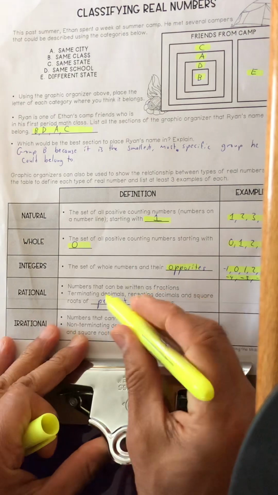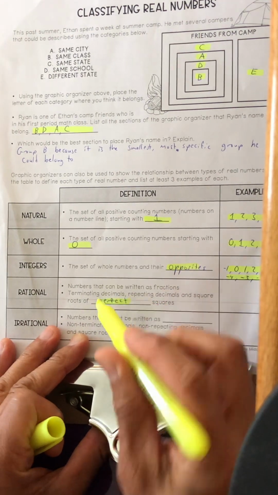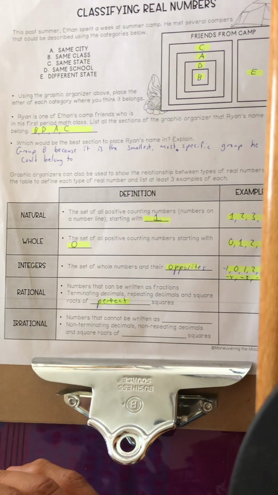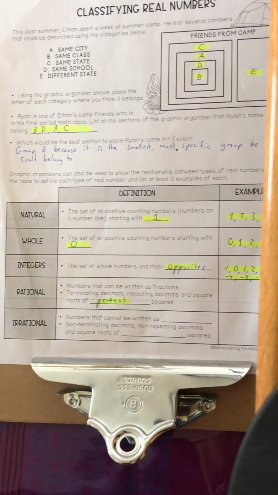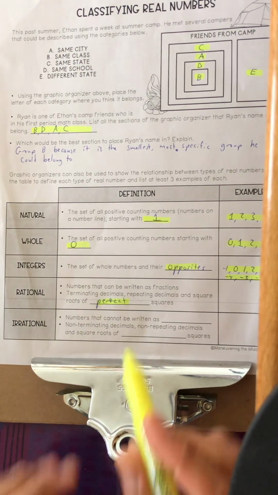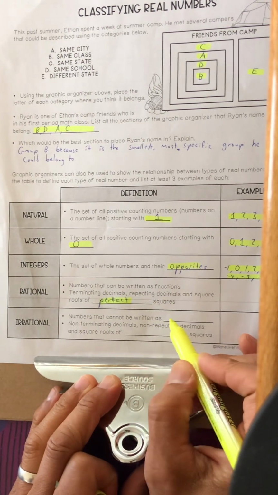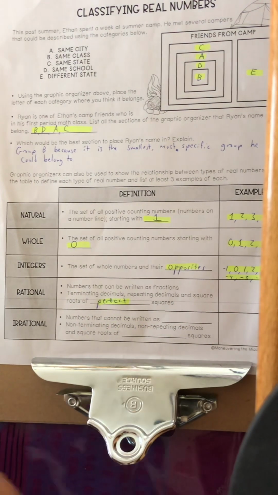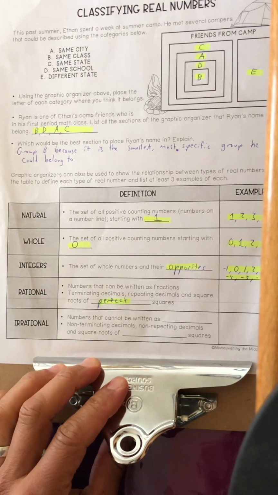Let me highlight that. So the square root of 25 is 5, that's a rational number. The square root of 144 is 12, rational number, because those are perfect squares. All their answers are rational numbers. Okay, so what are some examples of rationals?